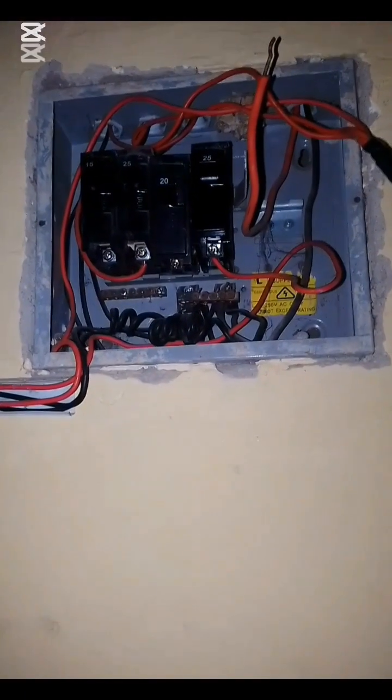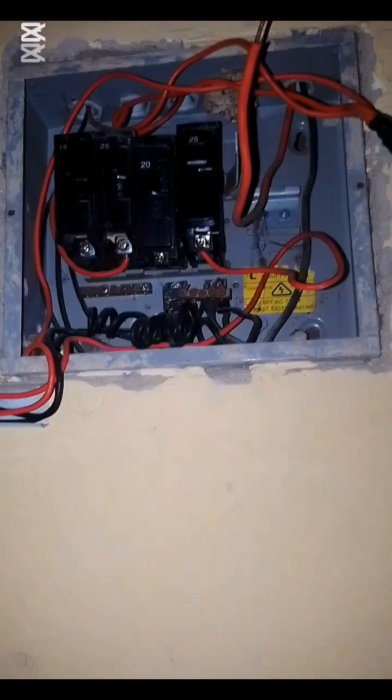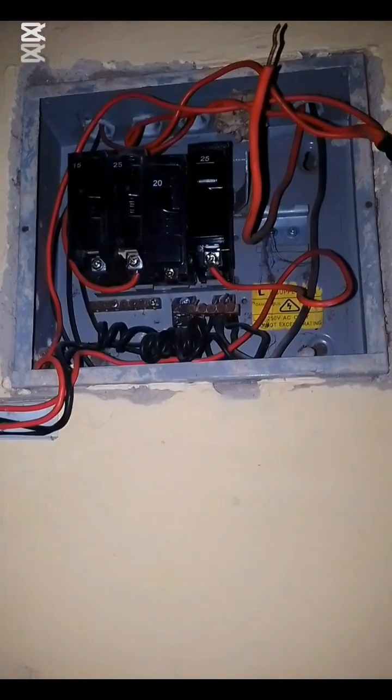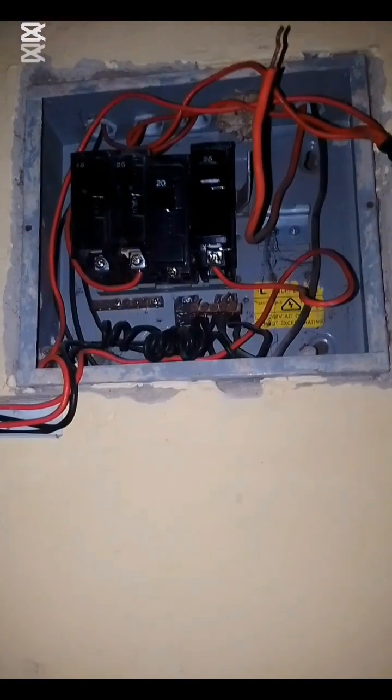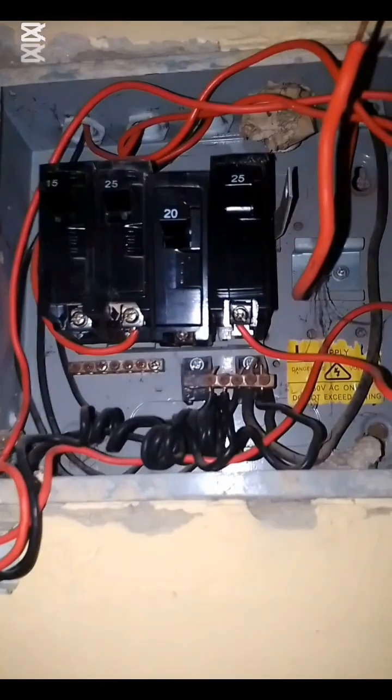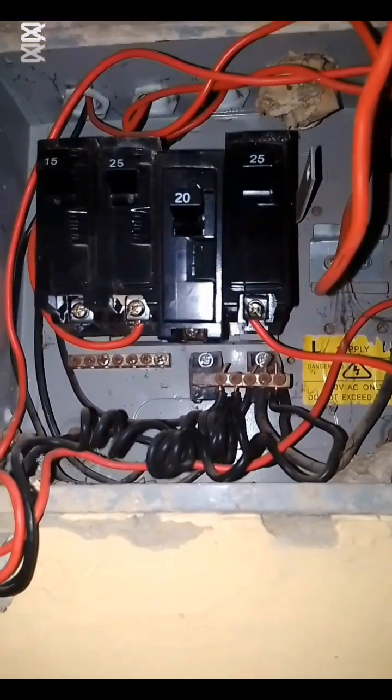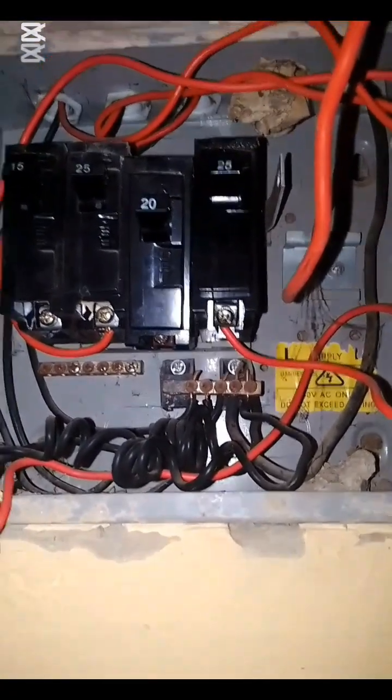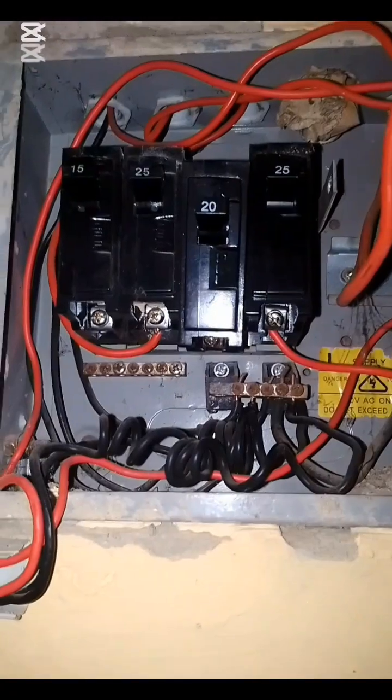So these are the miniature circuit breakers. In this system, we have 4 miniature circuit breakers, each with different ratings.